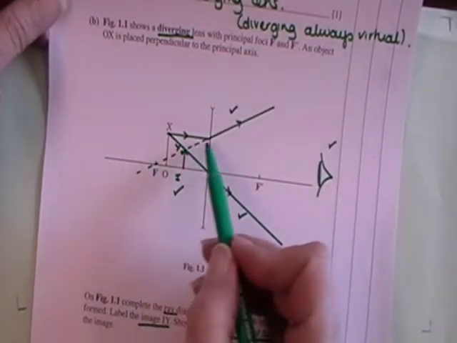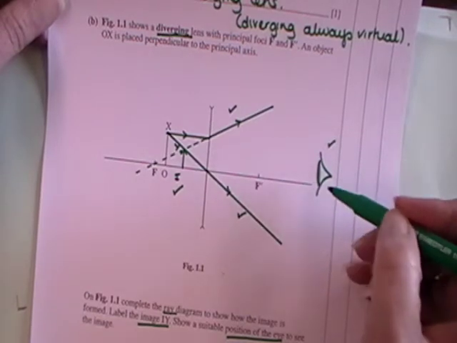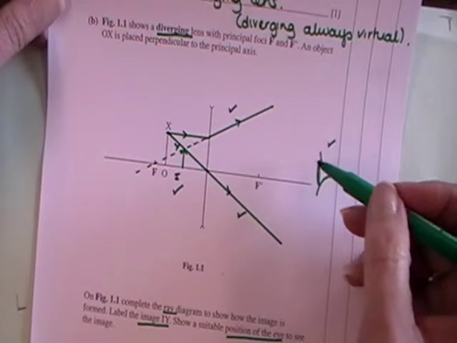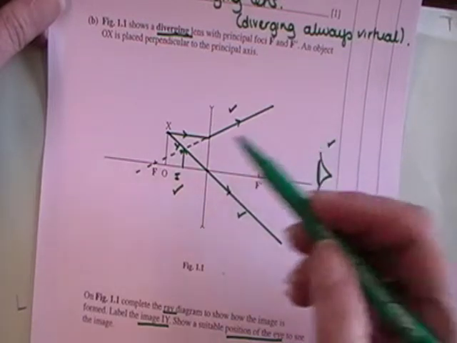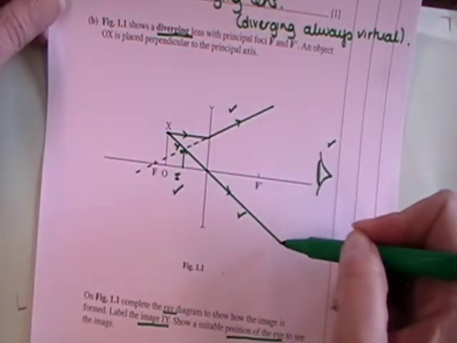And we must remember the virtual aspect of that, and it's where the real ray intersects with the virtual ray. And remember, the eye position is where the rays of light will enter the eye. For a diverging lens, it's always on the other side of the ray from the object, but also the direction of your arrow must point towards the eye, so it must be on the right hand side.